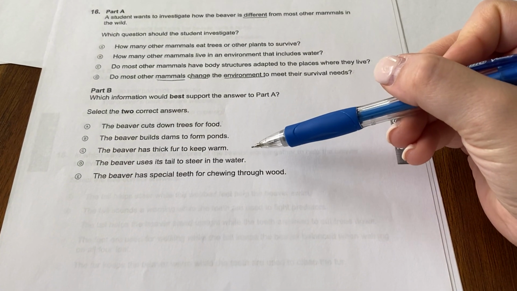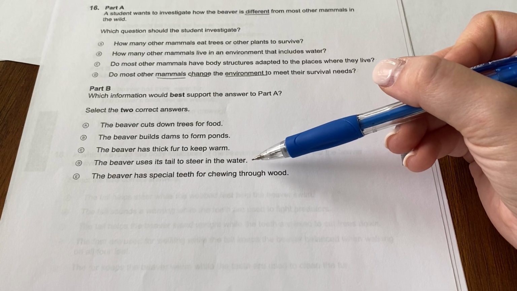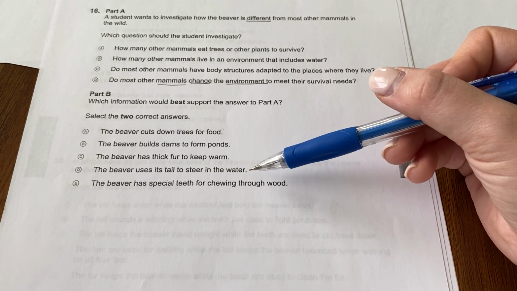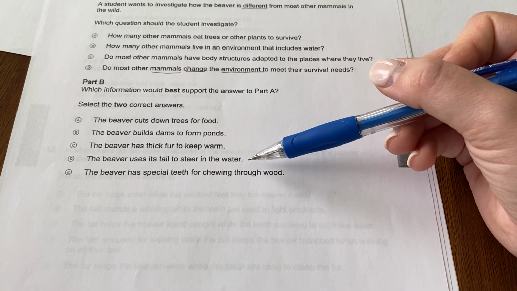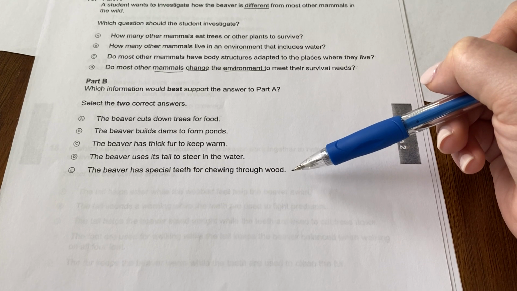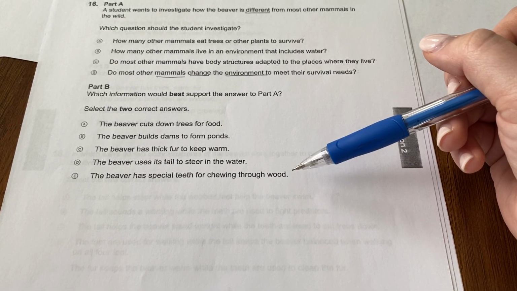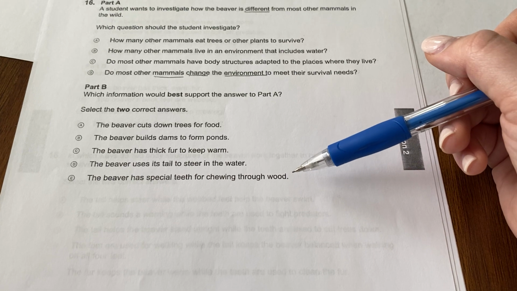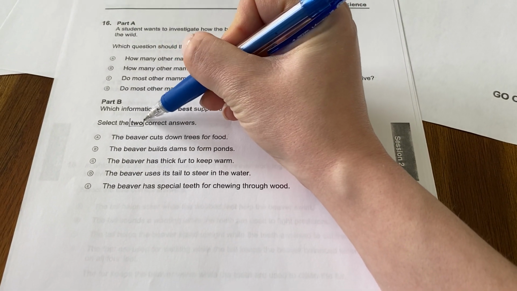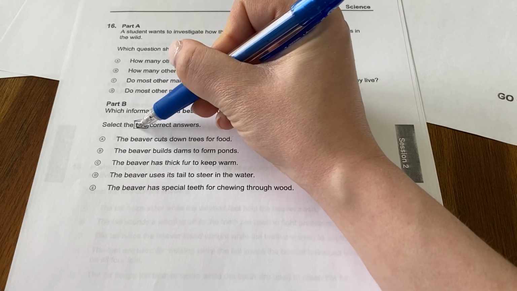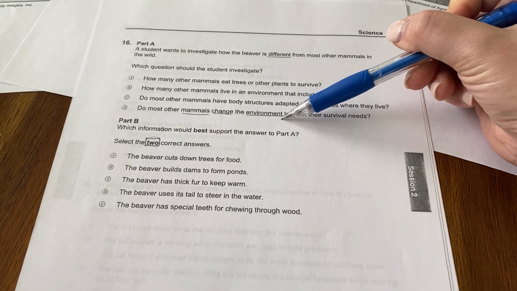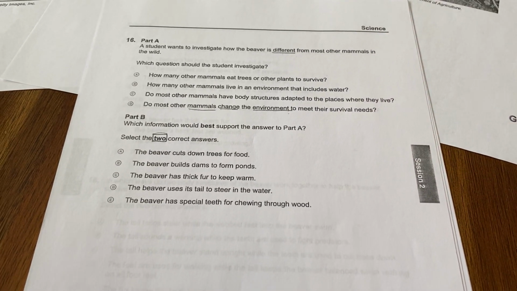D, the beaver uses its tail to steer in the water. Is the beaver swimming going to change the environment? And E, the beaver has special teeth for chewing through wood. Is the beaver chewing through wood going to change the environment? So here you want to select two answer choices that could possibly lead to the beaver changing the environment, because that is what we chose for part A.